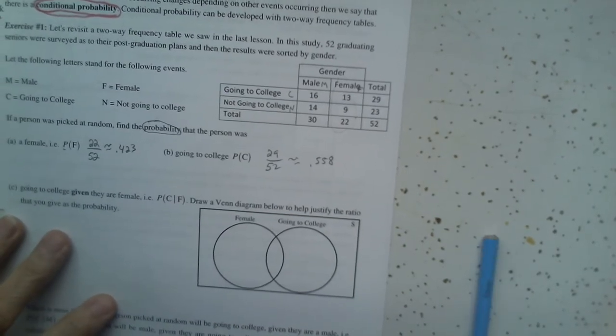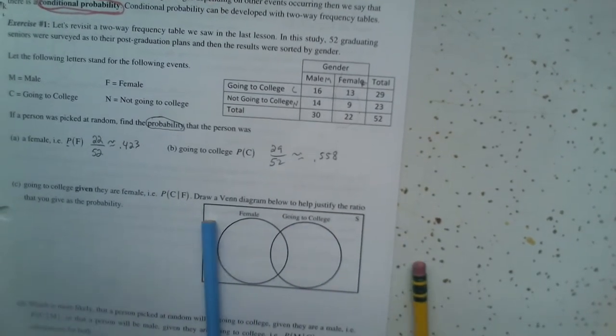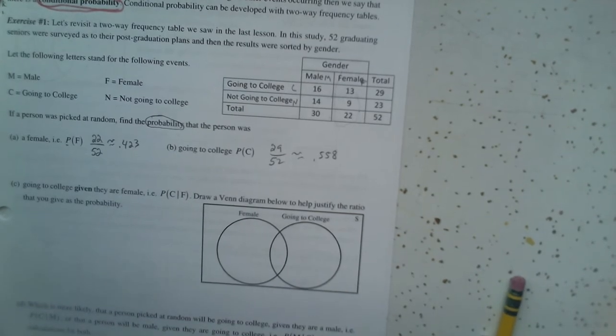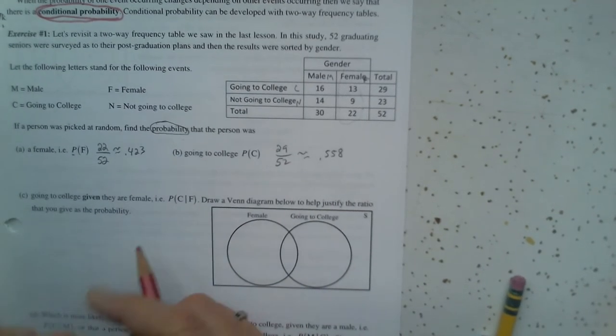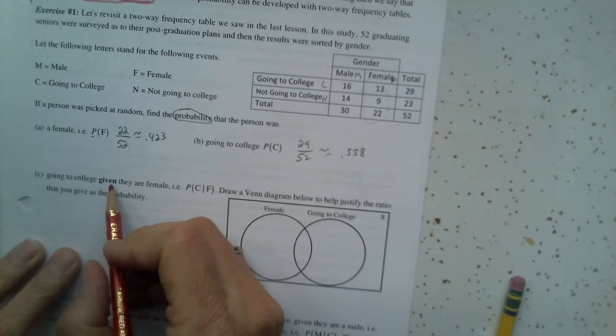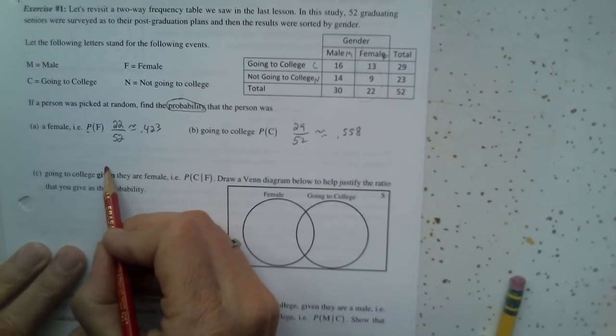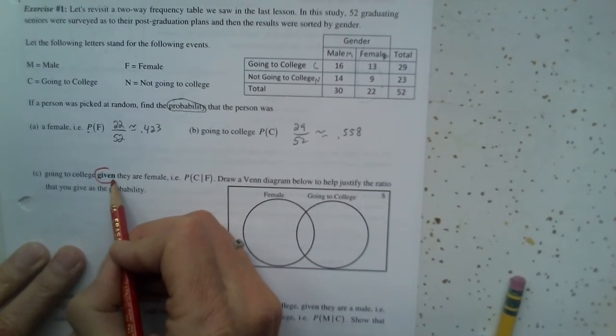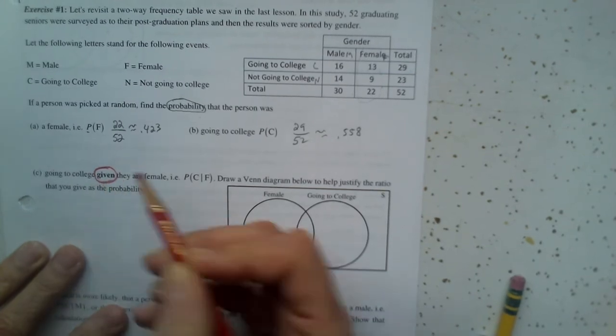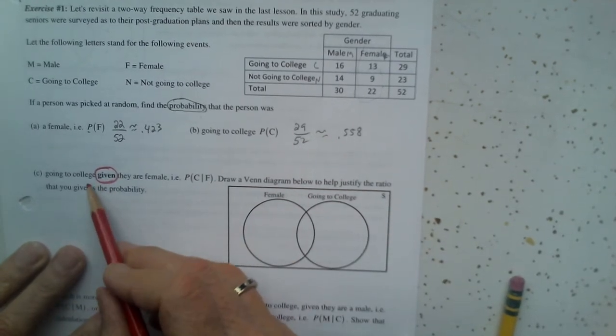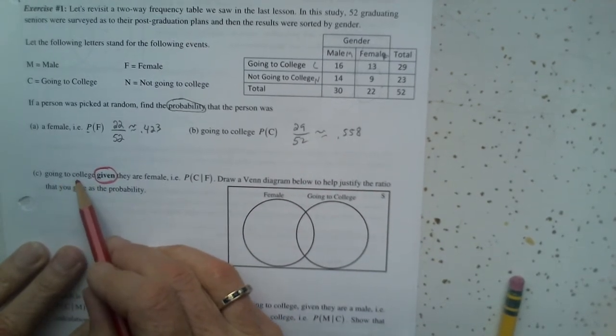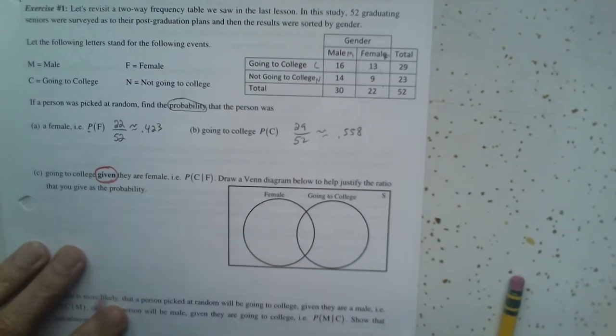So now we have a new symbol. We have a new vocabulary word, and this whole lesson is going to be talking about this new vocabulary word, even though you've used it before. In probability, it has a special meaning. We're going to be talking about the word given. What is the probability that somebody's going to college given that they are female?